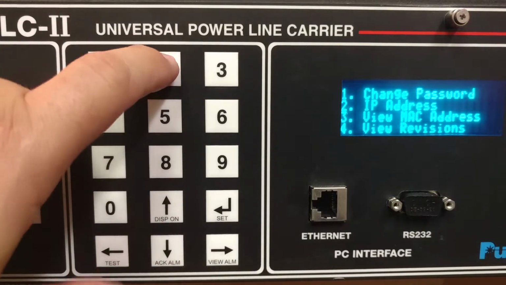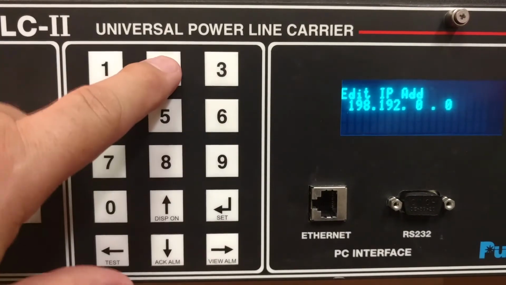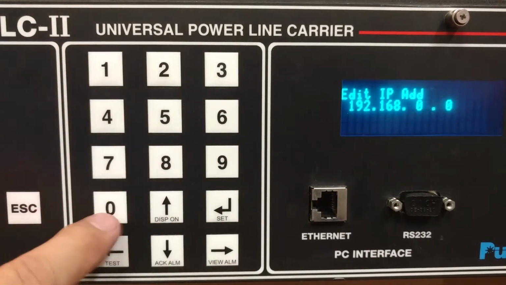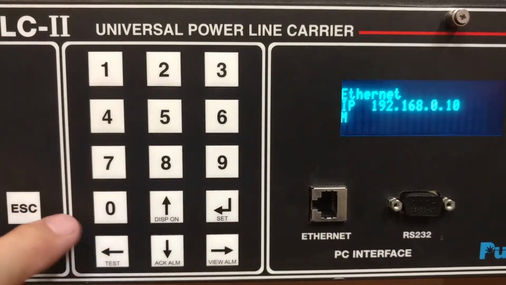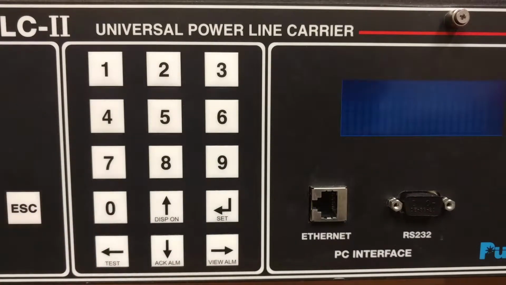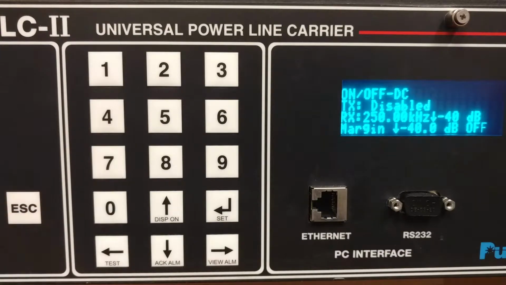Now we'll change it back to the default. If you are not connecting your UPLC to a network, then there is no reason to change the default IP address. Now that we are back to the factory default, I will exit settings by pressing Escape. One quick note, the Ethernet settings are not saved in the settings file and are unique to each UPLC.